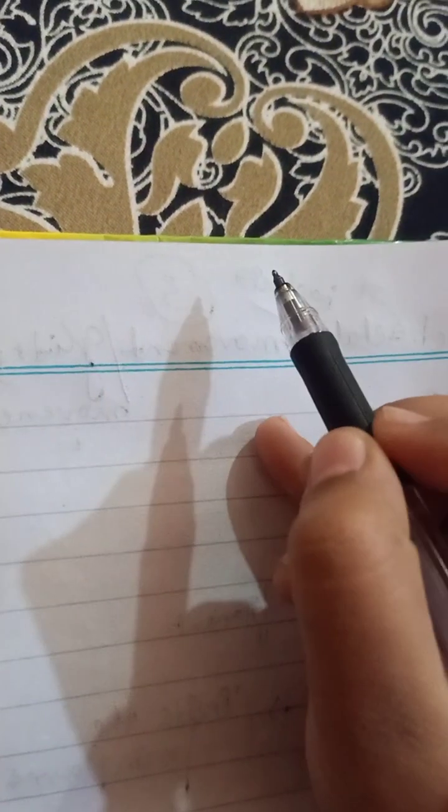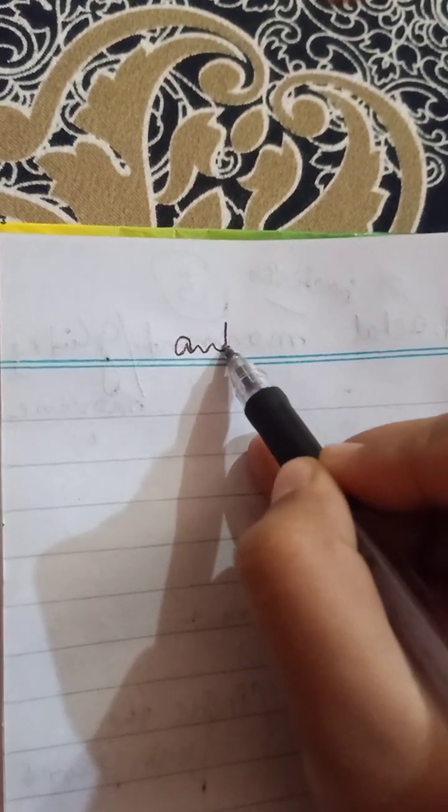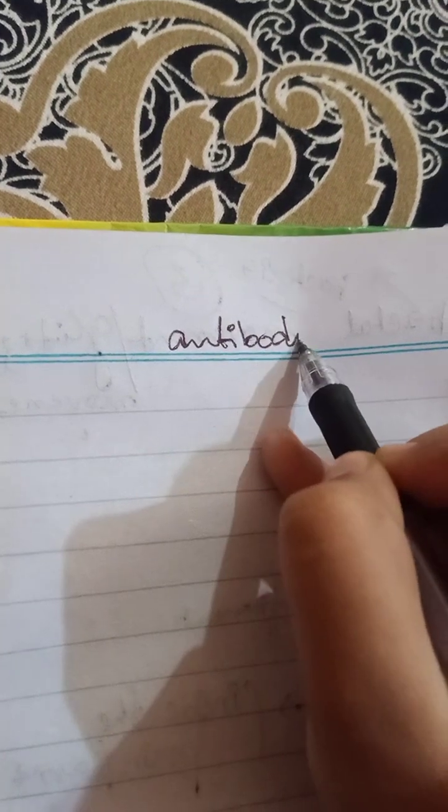So in this video we will discuss the antibody. This is the video of antibody part 2. As you all know, we have discussed the detailed lecture of the antibody. So in this video I will tell you about the bonds of the antibody.